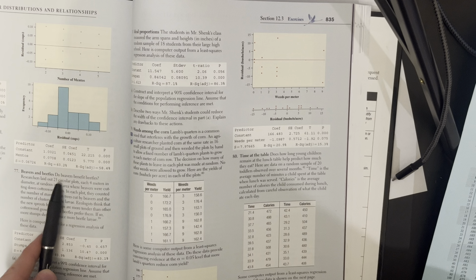Okay, so remember your regression lines, okay? Y equals A plus BX. Our X is gonna be the number of stumps. Why? Because that is what is being changed here. That is what is affecting the Y, which is the number of beetle larvae.